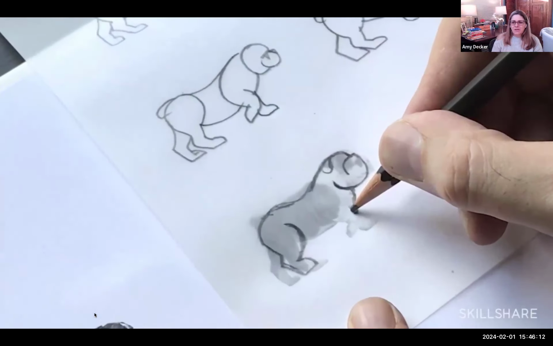Now you see, once the illustration has been outlined and you have the basic shape, you start filling in the shadows and creating contours within it to help simplify it. I'm going to move up the speed a little bit on this.